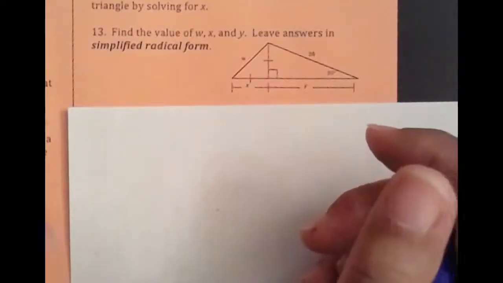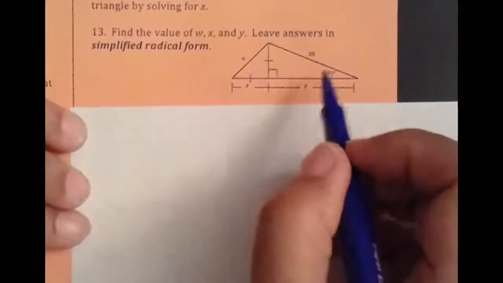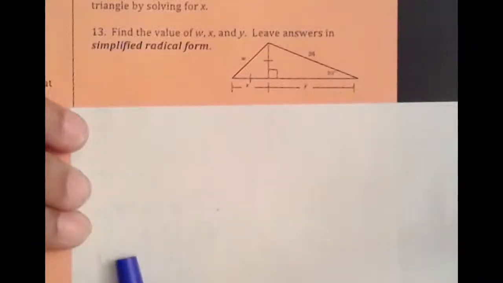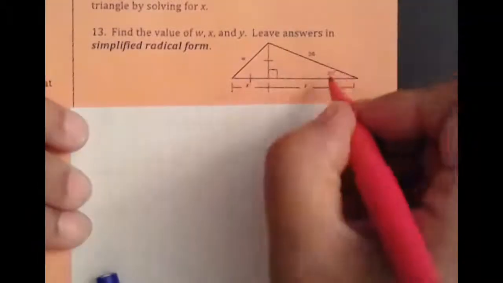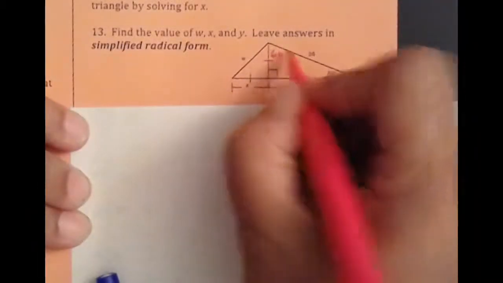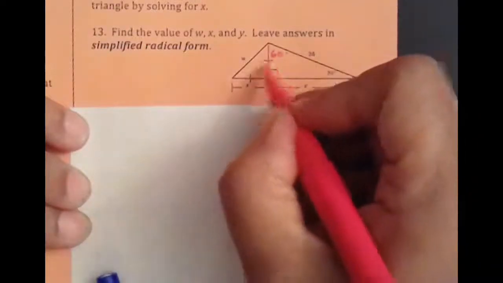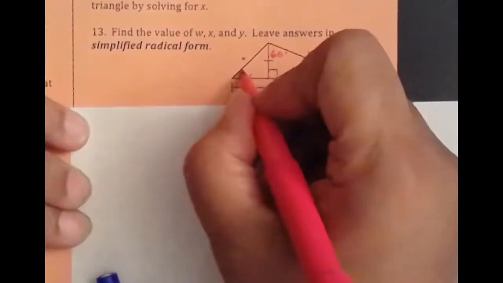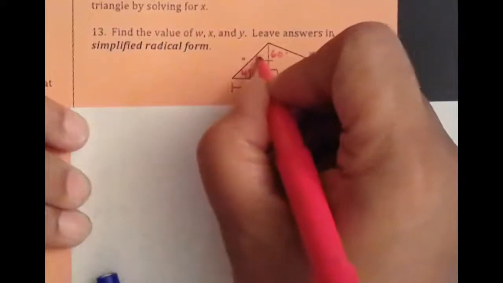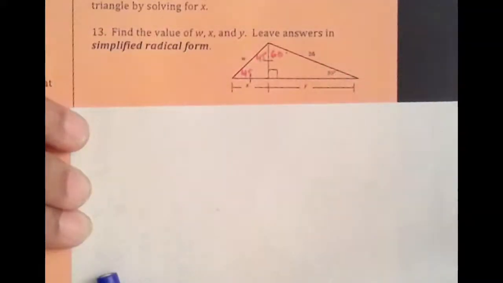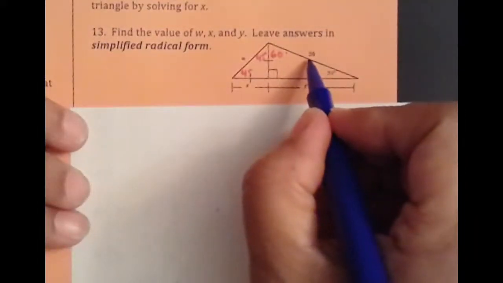Okay, this next one is asking us to solve for W, X, and Y, and I noticed this is going to be special triangles because of the fact that this says 30 right here. This is a 30-60-90 triangle. And since I have these two sides equal and it's a right triangle, this is a special 45-45-90. So we're going to use all those special values. Now, before I start, I'm going to take a look at the information that's given. So I know the hypotenuse right here is 36.